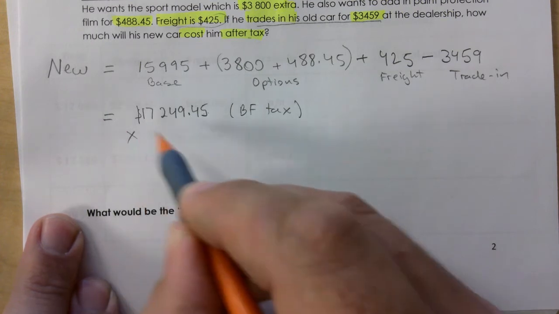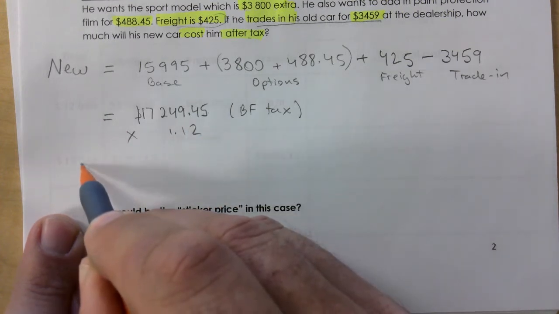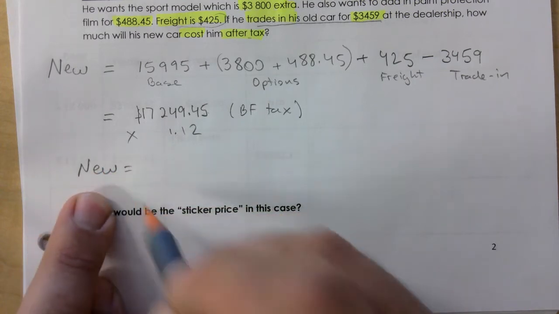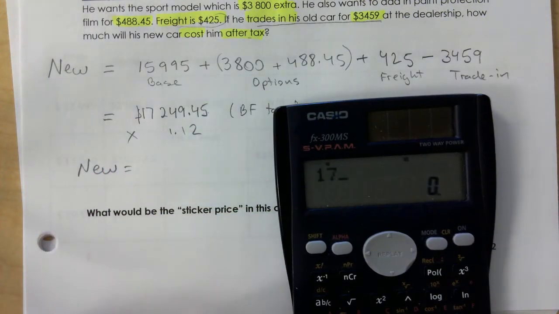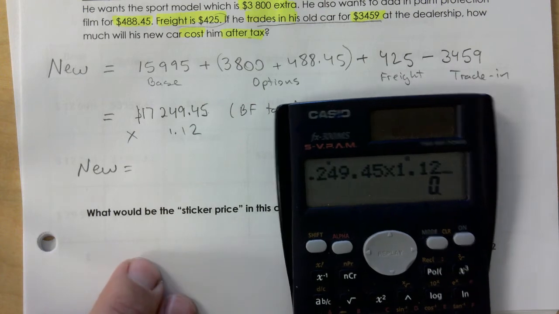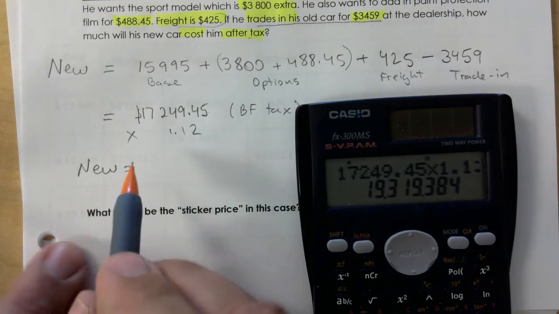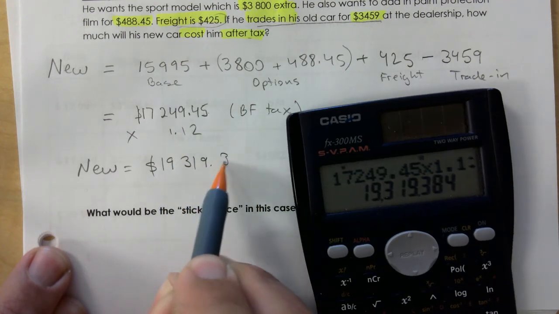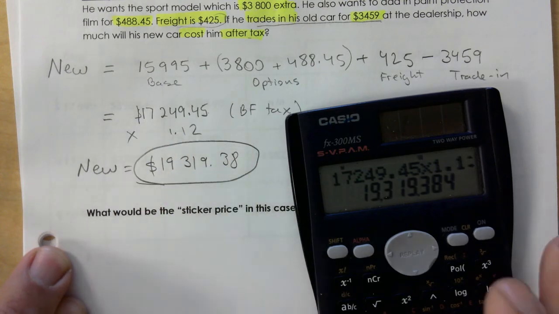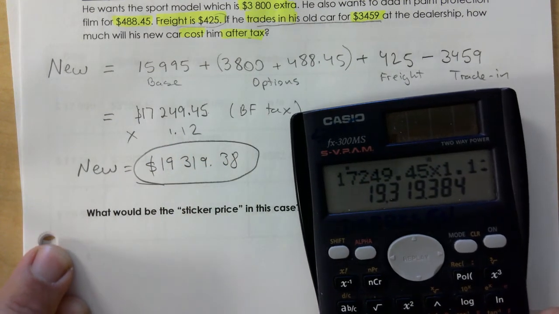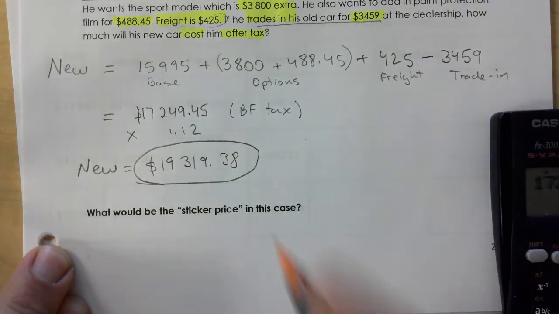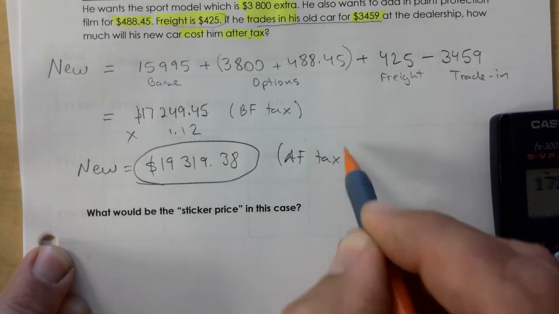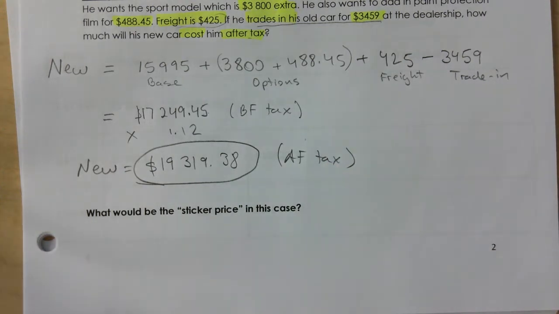So we're going to go times 1.12 like this. And then we're going to come up with the price of that new vehicle. I don't know why I cleared it, but hey. And it's 19,319.38. That's what it is after taxes. Okay, so this step right here includes the taxes to that.